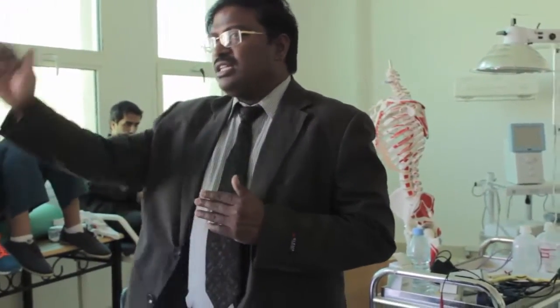You can increase the intensity, you can increase the number of contractions to increase the muscle strength. So you can increase the intensity, that means strength of the muscle contraction, or you can increase the number of muscle contractions. Both of them will increase the strength of the muscles. This is how you will progress regarding the strengthening.